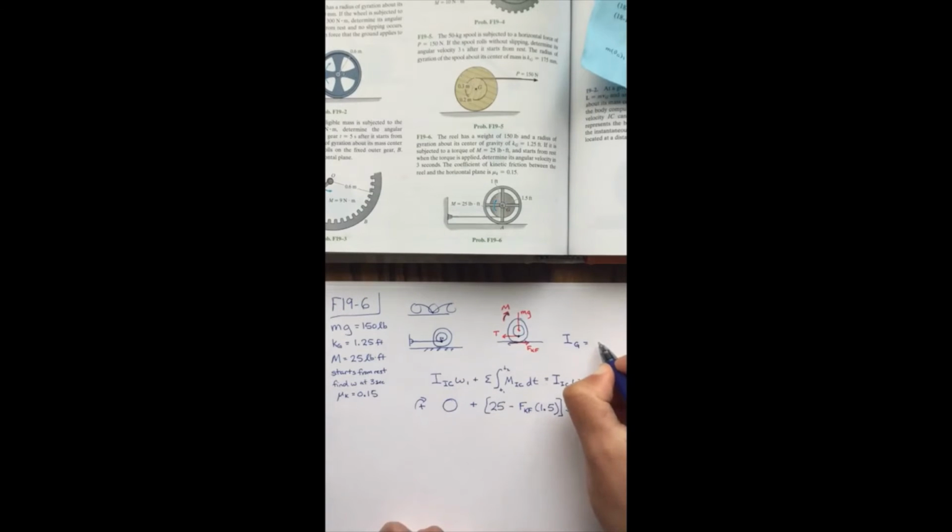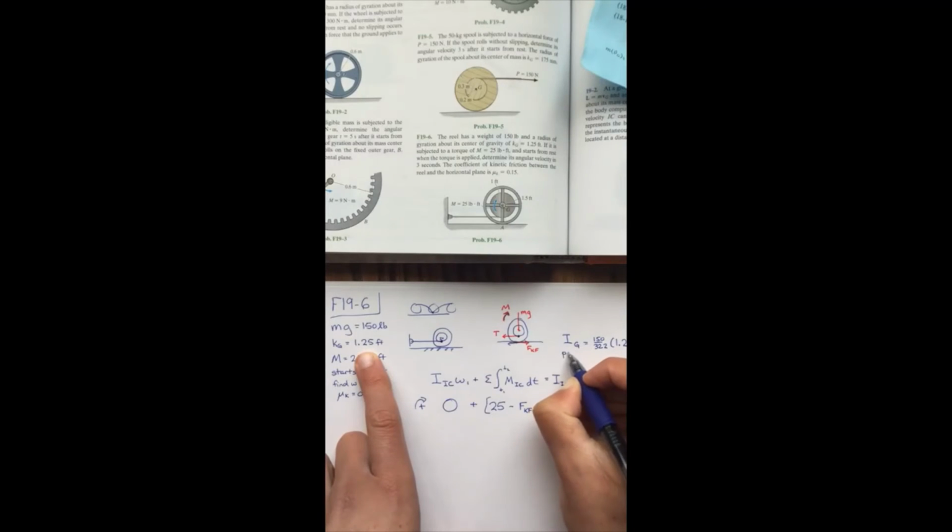So this is the mass. The mass is 150 divided by 32.2 times k squared, that's 1.25 squared. Then using the parallel axis theorem, the moment of inertia about the instantaneous center is this.